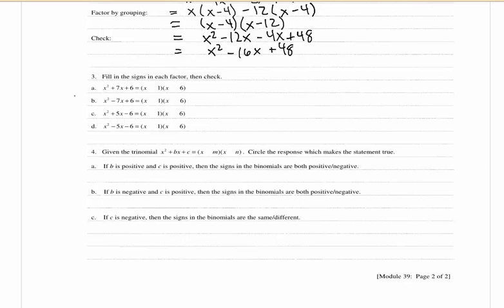So we have in A, x squared plus 7x plus 6. So we need two numbers that multiply together to give us 6 and add together to give us 7. And they've already told us that the numbers are going to be 1 and 6. And because we have a positive 7, we have 6 plus 1. So we're going to have plus and plus. And positive 1 times positive 6 is 6, and 1 plus 6 is equal to 7.